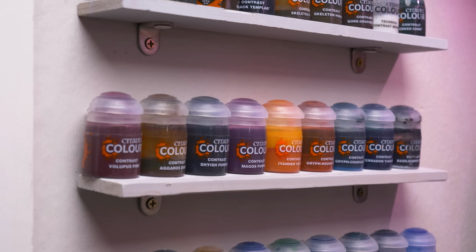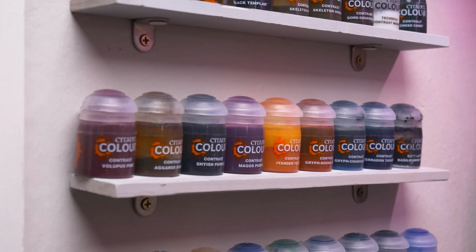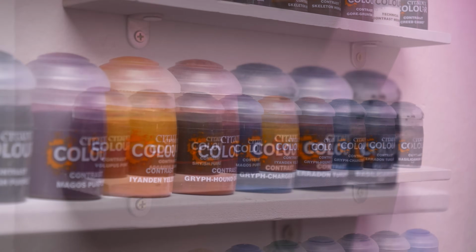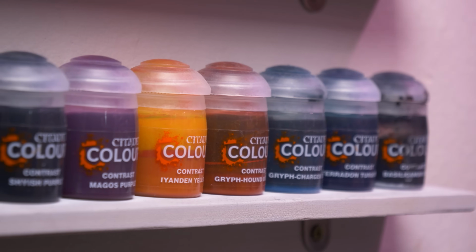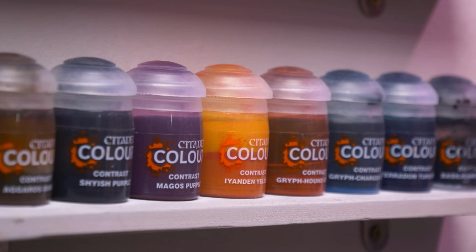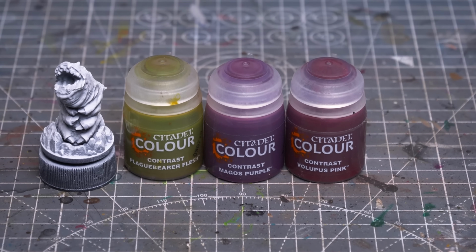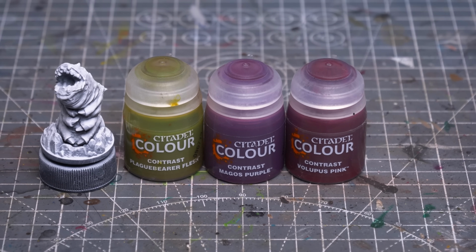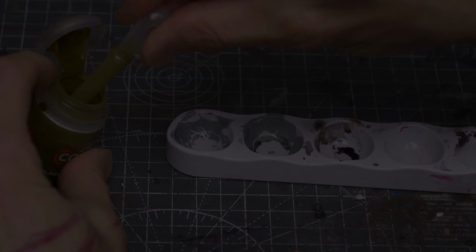There's quite a wide range of tones in the contrast colours range, and the levels of opacity and concentration also varies quite a bit from colour to colour, so it's worth getting to know their individual properties. For the main area of skin on the Nameless Things, I've chosen to blend some Plaguebearer Flesh, Magos Purple, and Volupus Pink. The paints can be used neat directly from the bottle or from a palette.